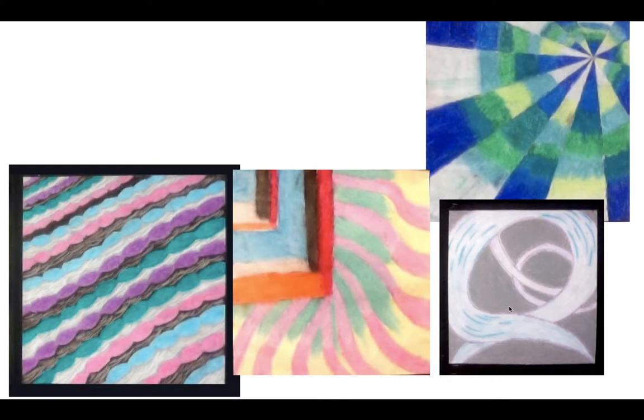On this one down here, we have a big swirl and then we have smaller swirls in the back. What that does is it makes it look like this one's in the front and that one goes backwards, right? Now we know this is a flat piece of paper, but it creates a sense of movement of not only a spiral, but it's going backwards.